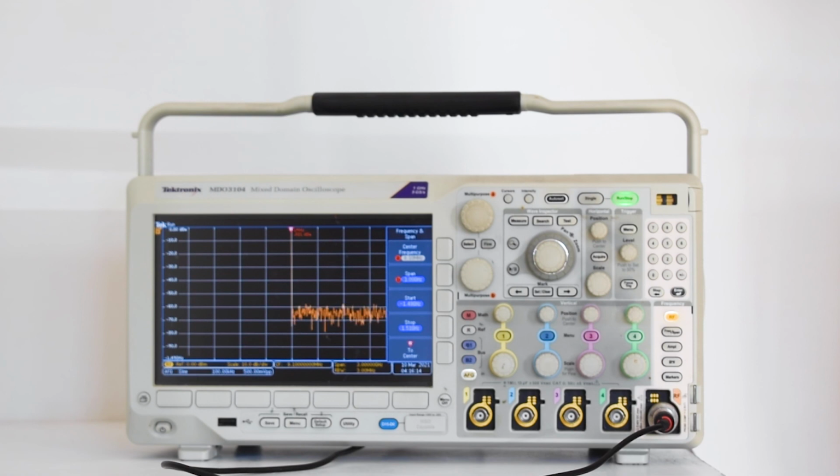FFT is an algorithm that computes the discrete transform of a sequence or its inverse. Fourier analysis, as we have seen, converts a signal from its original domain to a representation in the frequency domain. And Fourier synthesis is the reverse part of that transform.